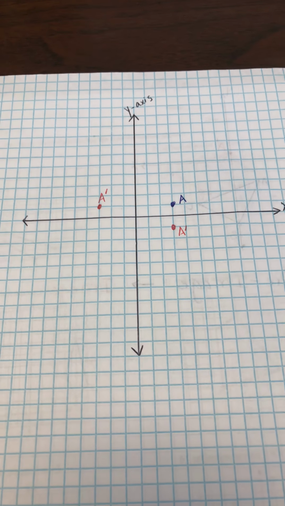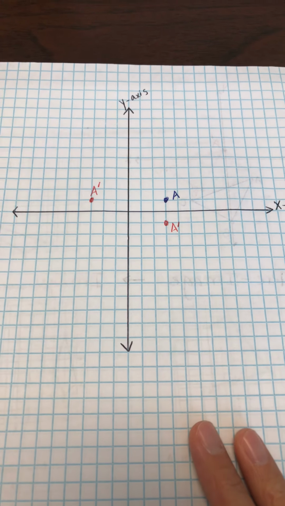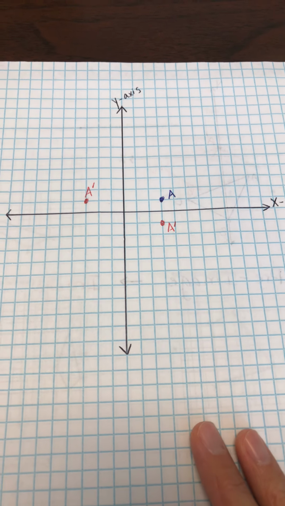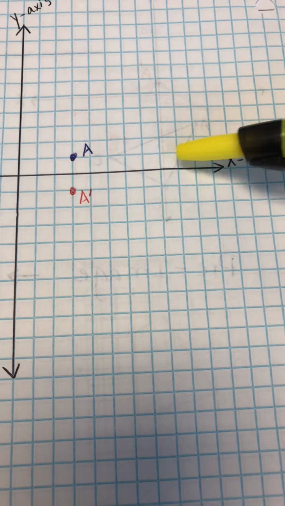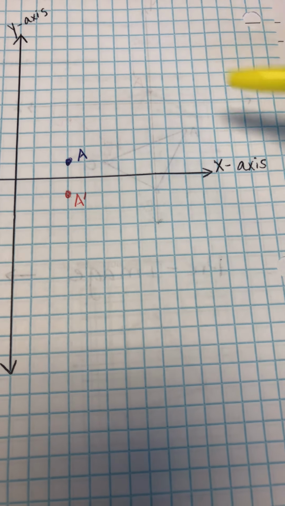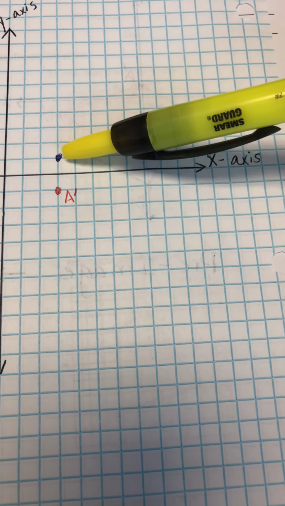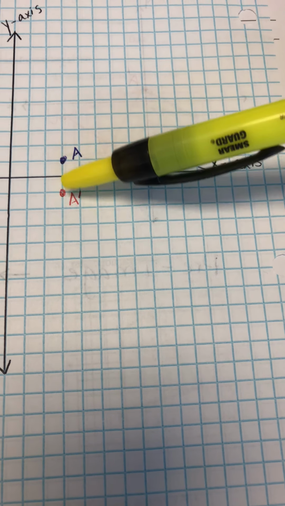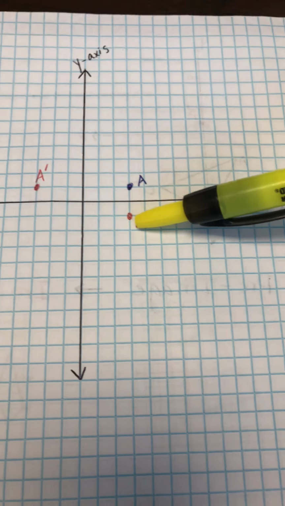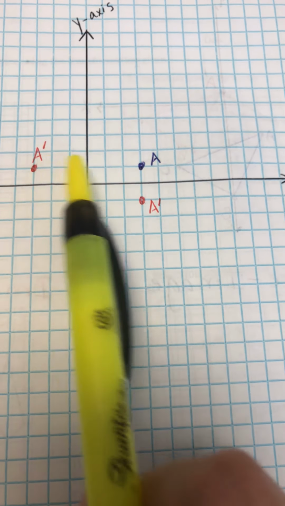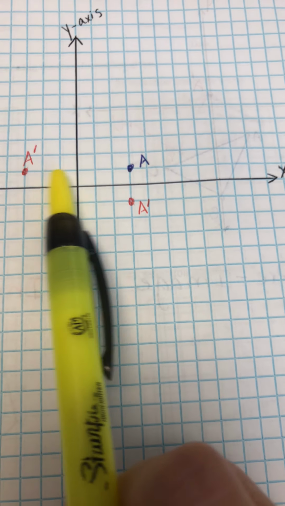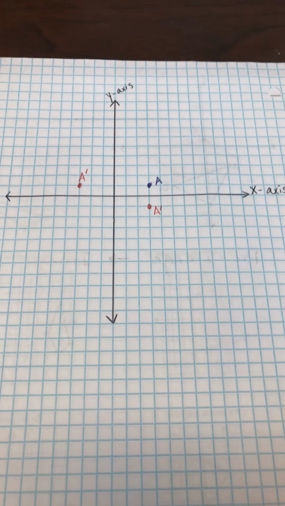Now, oftentimes you will see me in class, I will highlight where my line of reflection is, but hopefully you see the symmetry. If we just focus on the reflection over the x-axis, you can see the symmetry that they are one space on each side of that axis. When we did the y-axis, hopefully you can see the symmetry there, that you're 3 spaces to the right or you're 3 spaces to the left.